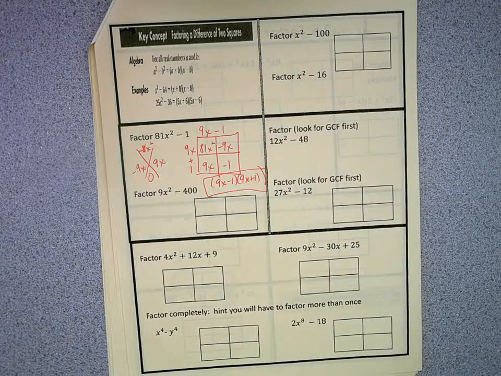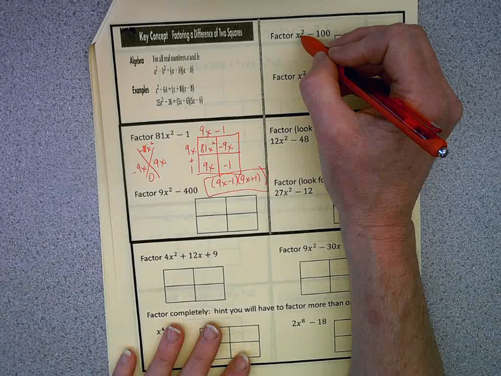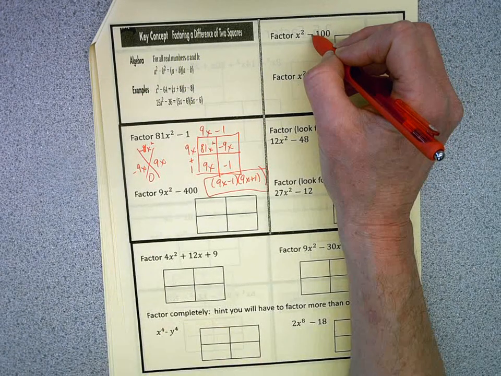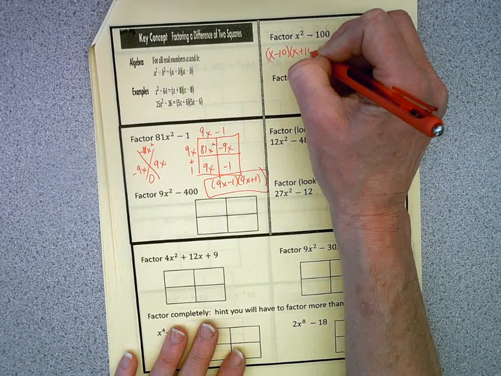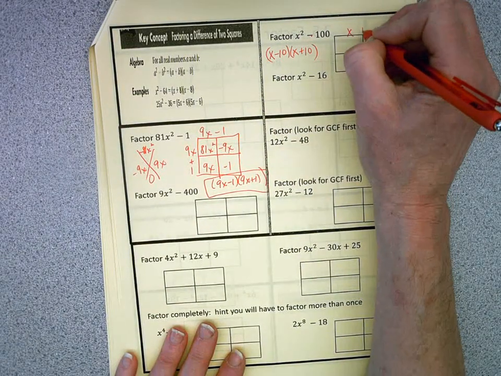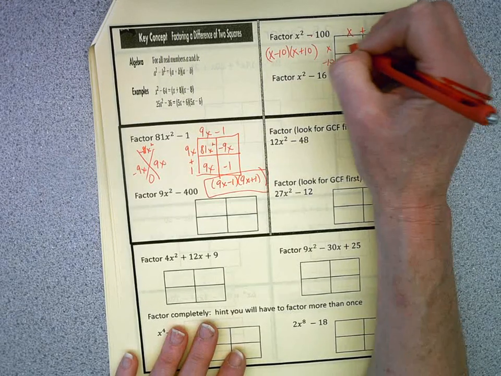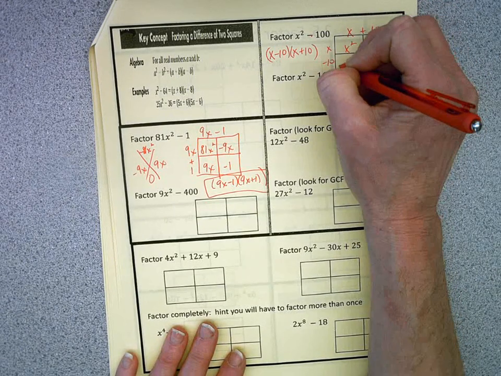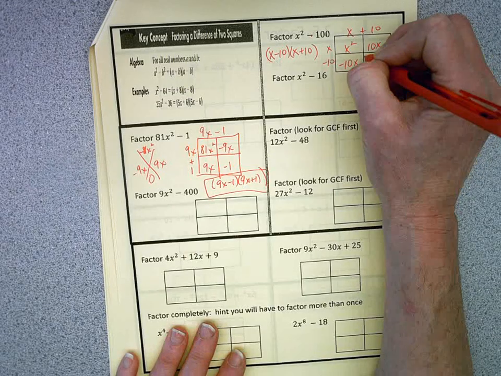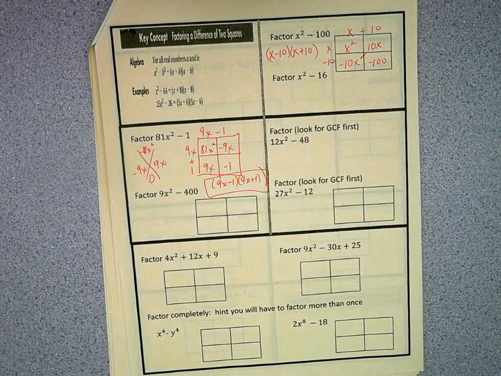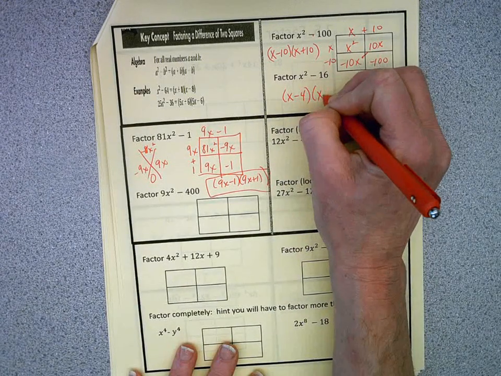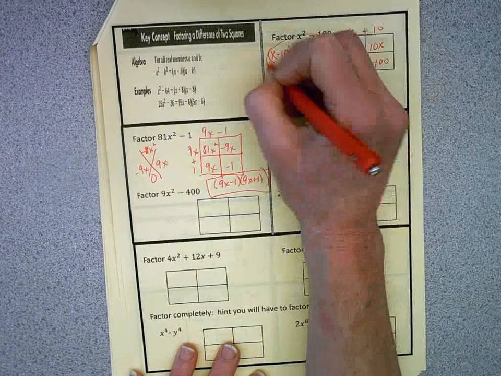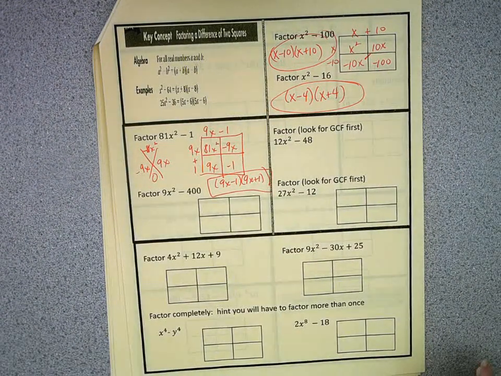So if I recognize that, I don't have to do an area model every time. I recognize this is squared, this is squared. It has to be subtraction. I recognize that 10 squared is 100, so I could write it like that. If I wanted to, I could check, or I can do an area model. But if I see the pattern, I see that those cancel out, and I get a negative 100. Same thing on this one, x minus 4, x plus 4. So it's nice to recognize patterns. Patterns always help you in math because they make things go a little faster.